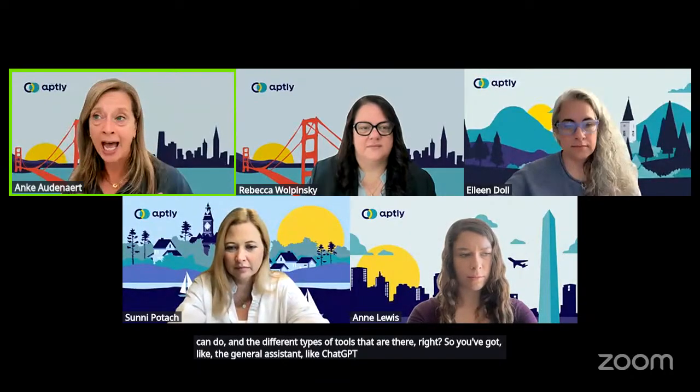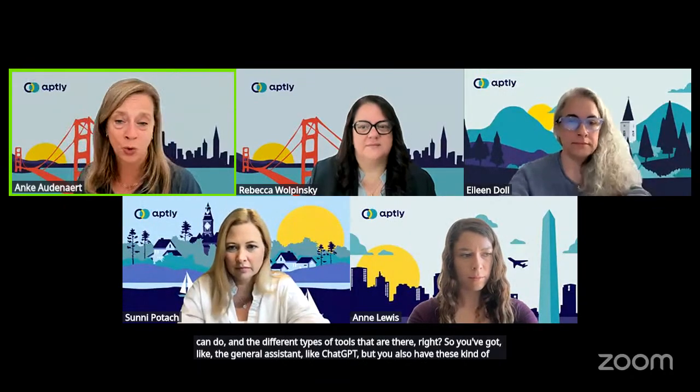And then you get overwhelmed with the different things that AI can do and the different types of tools that are there. You've got the general assistant, like ChatGPT, but you also have image tools or video tools. So how do I keep track of all of the things that are there?